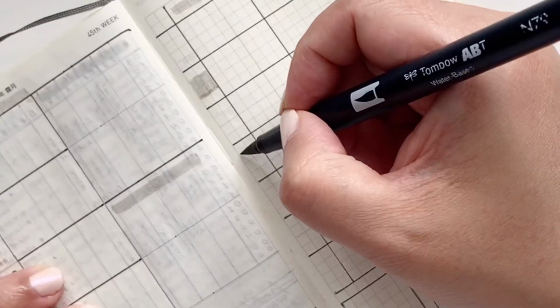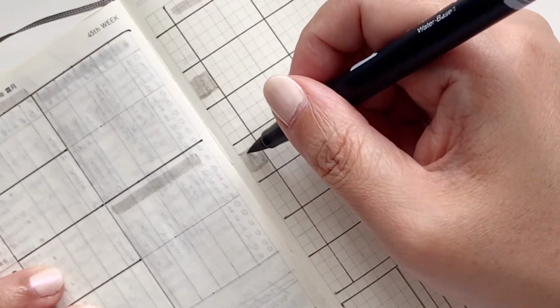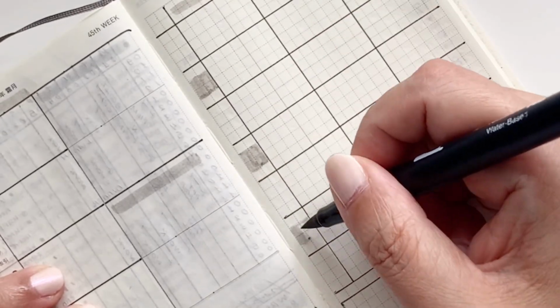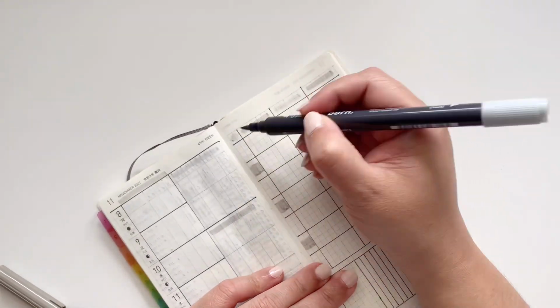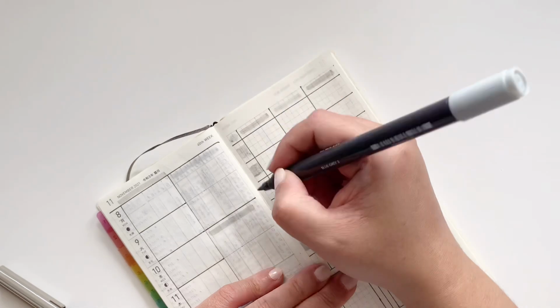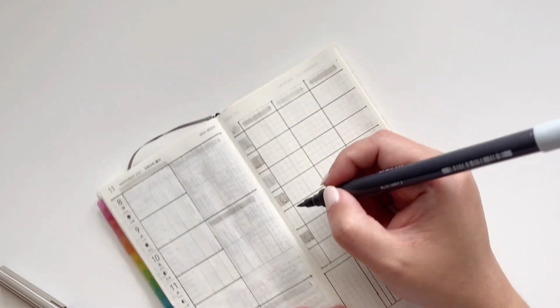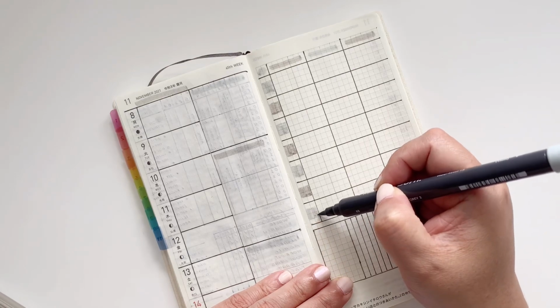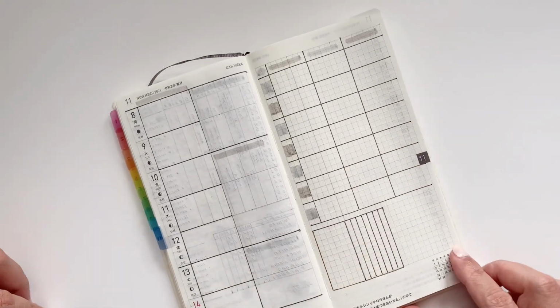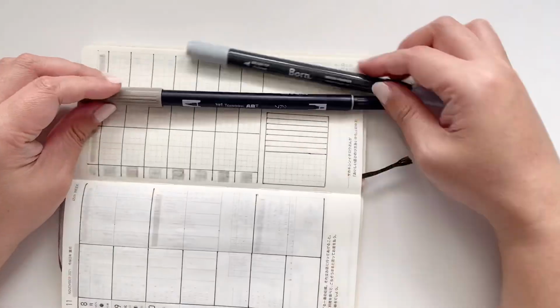So here I'm just using the 2 gray highlights, and I'm switching between the 2 so that the colors are evenly dispersed where I did want to color or want to highlight. So here I'm just making boxes, and later I'll be writing on them, and I'll explain more when we get to that section of the video.